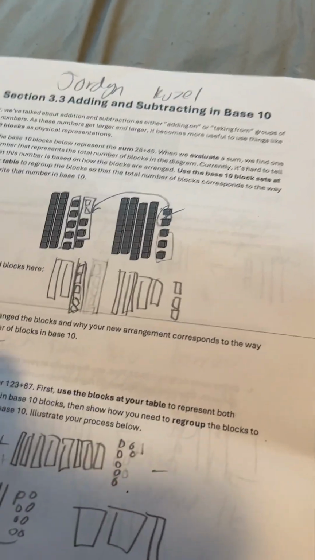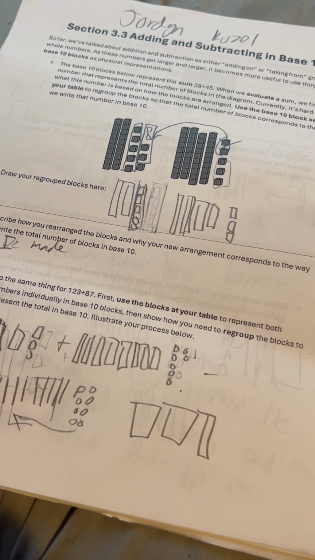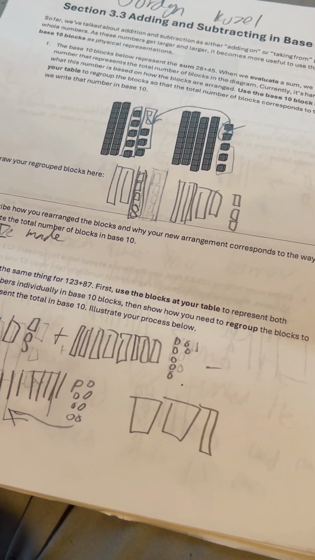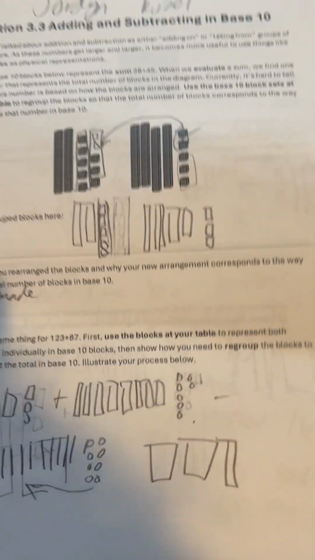Hi, today I'm going to be talking about regrouping and borrowing with bundled objects and why we're using this practice. This is some stuff you might have learned.